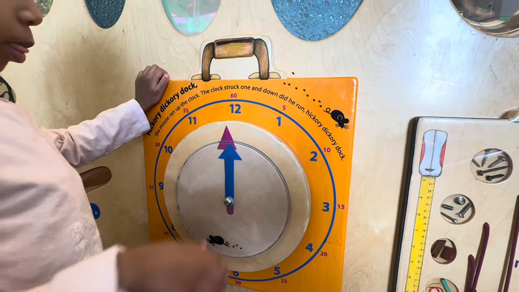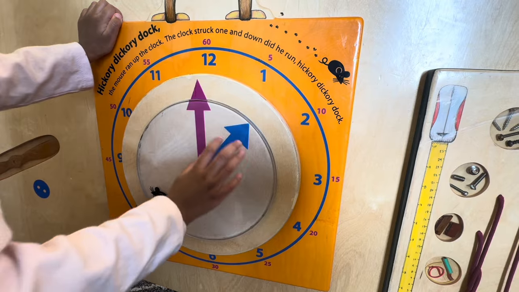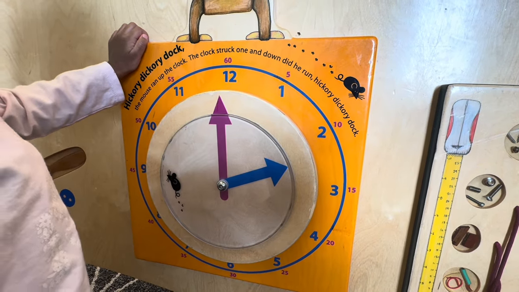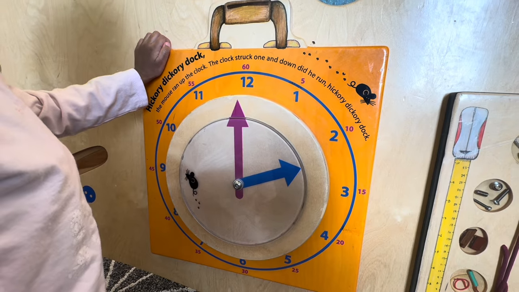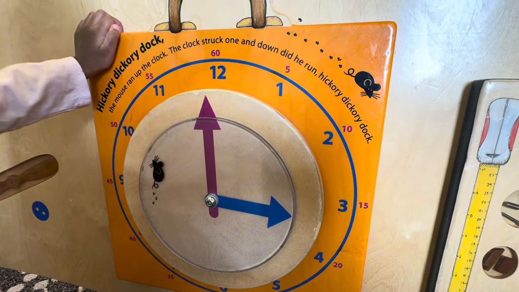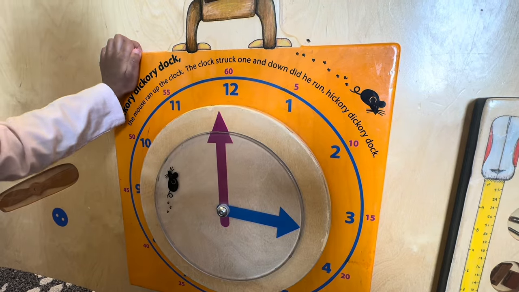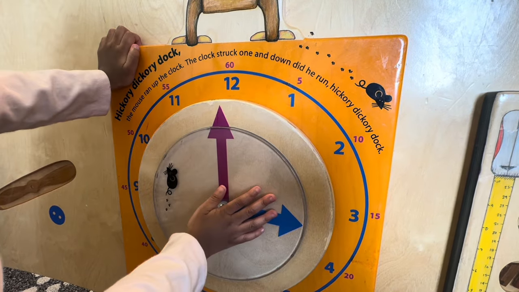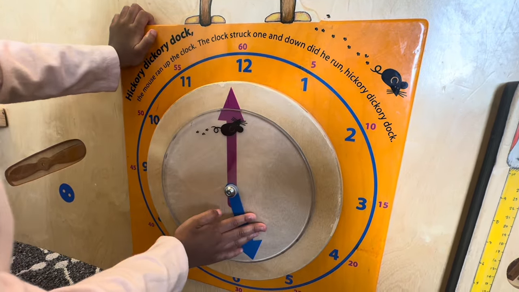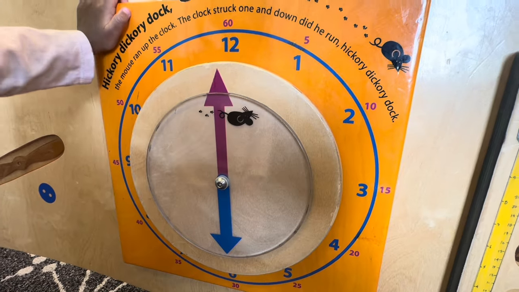When it's 1 o'clock, he runs. I don't know why. How about when it's 2 o'clock? I guess when it's 2, he goes back up the clock. But when it's 1, he runs back down. How about when it's 3? When it's 3, he runs up the clock. How about when it's 4? When it's 4, he's up the clock. How about when it's 5? He's up the clock.